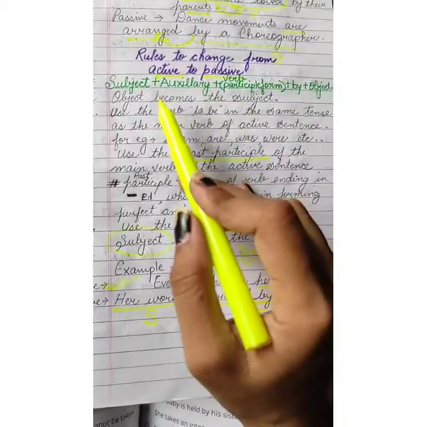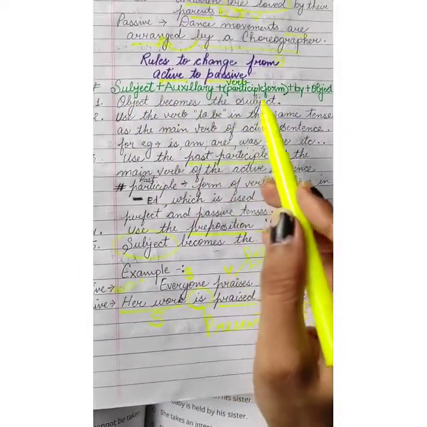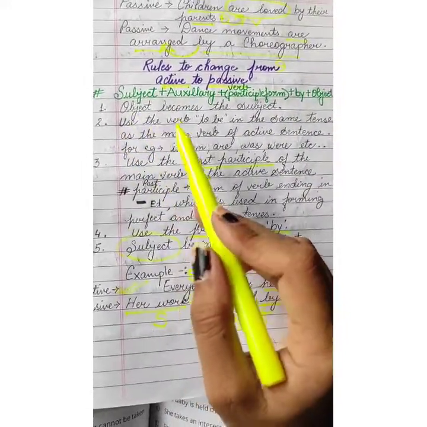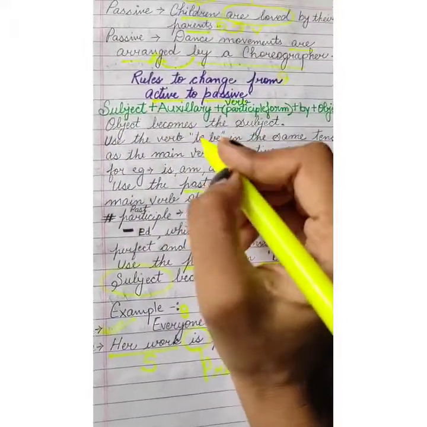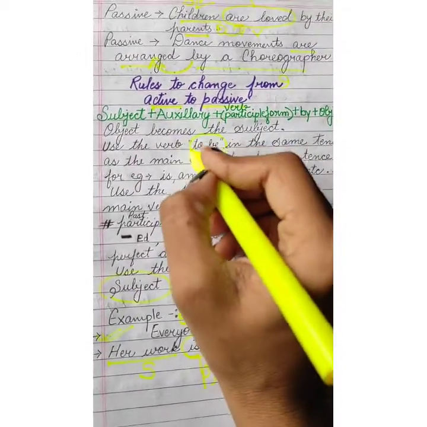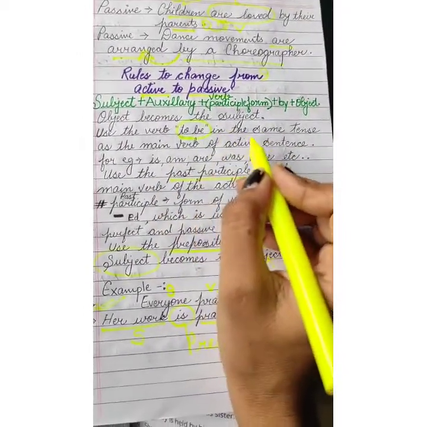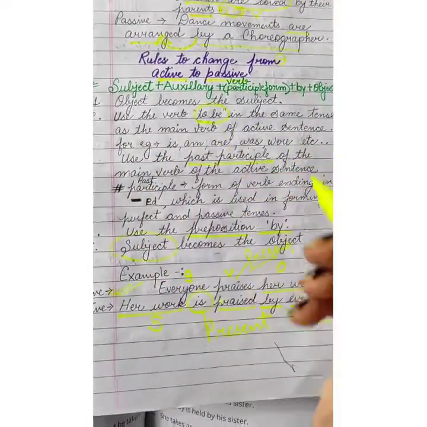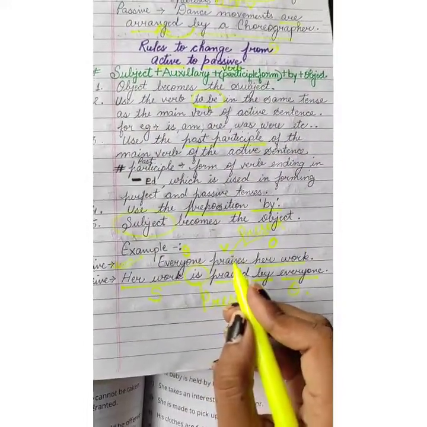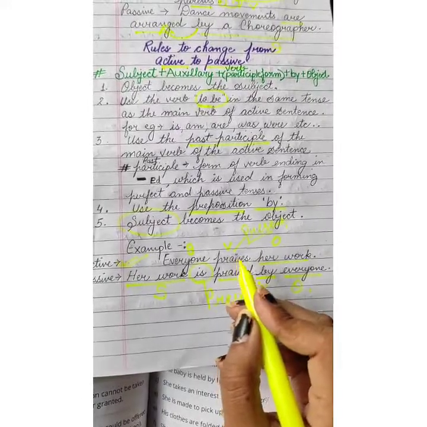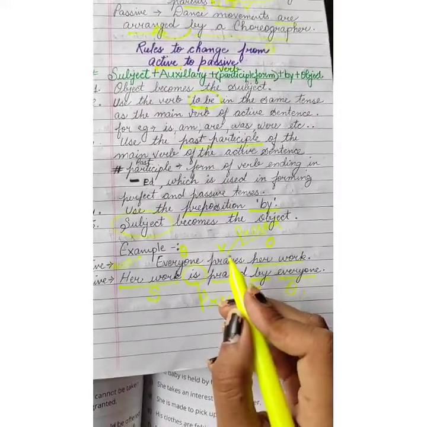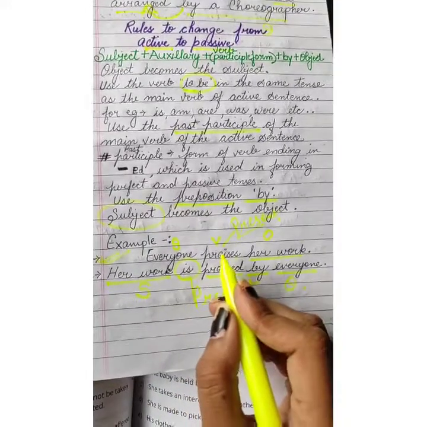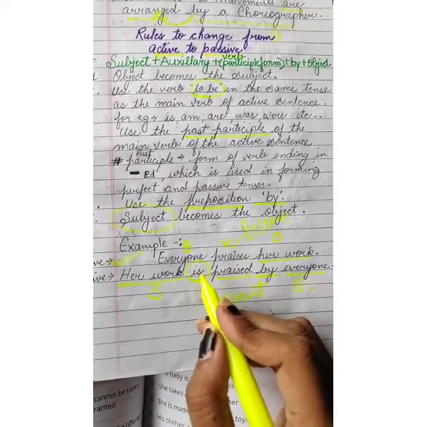The first is that the object becomes the subject. The second is that we use the to be form of the verb in the same tense as the main verb. Whether the main verb is in the present tense or past tense, we are going to use this helping or auxiliary verb in the same tense as the main verb.